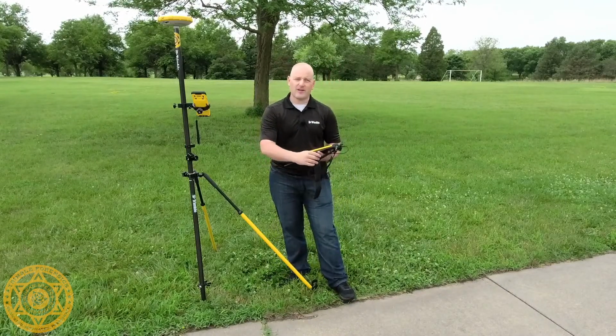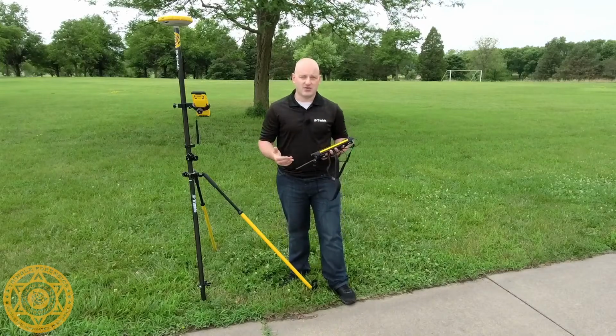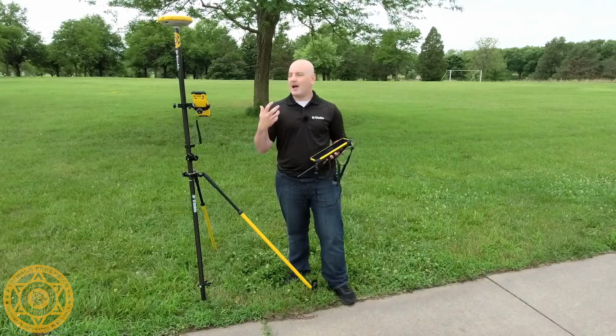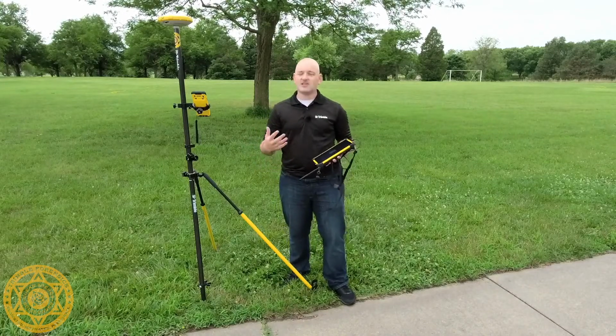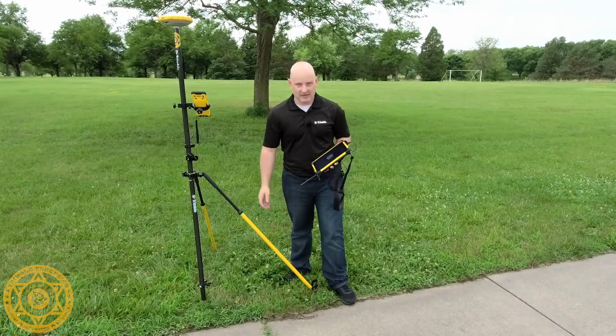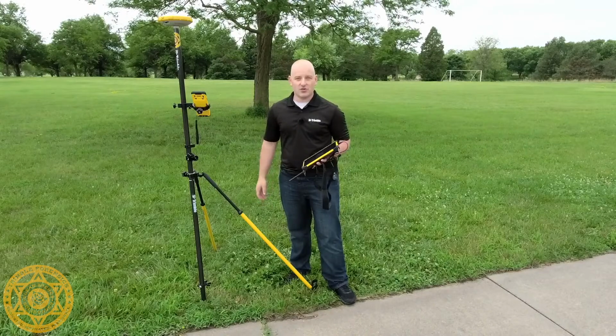Not necessarily difficult registrations, but how to spot a registration problem, and then also how to fix it. How to look for it, how to find it, and then how to fix it, as well as some field techniques to get a better registration or a better result, so that you may not be fighting registration quite so much.